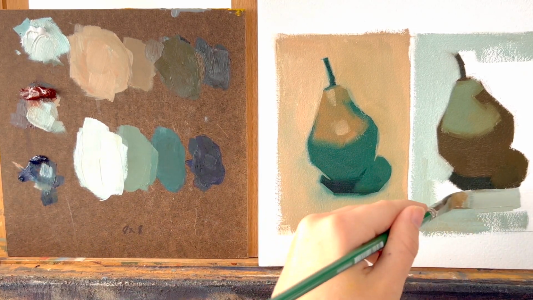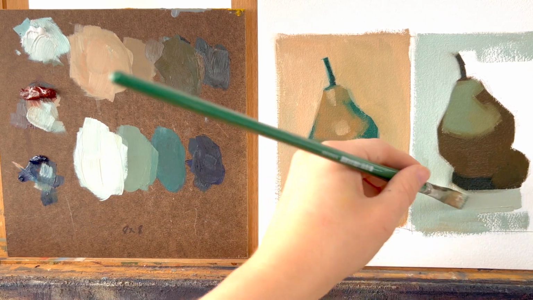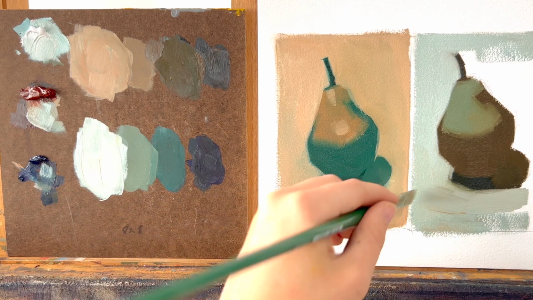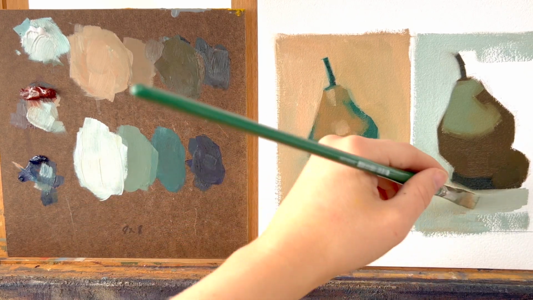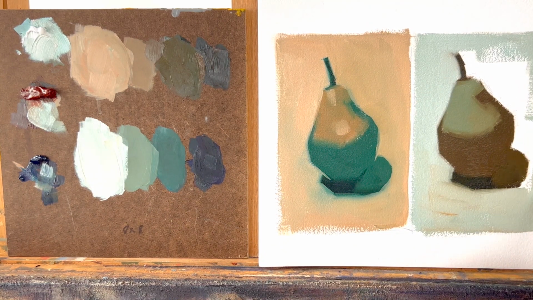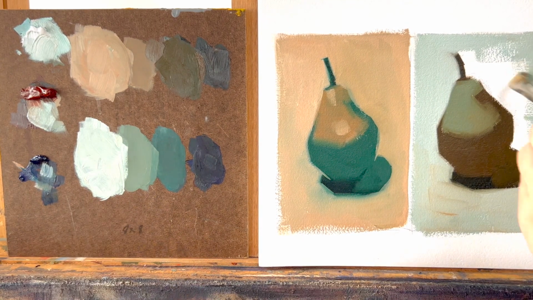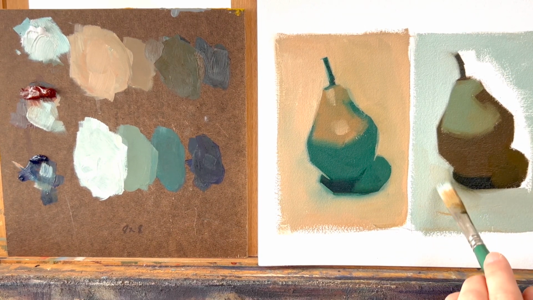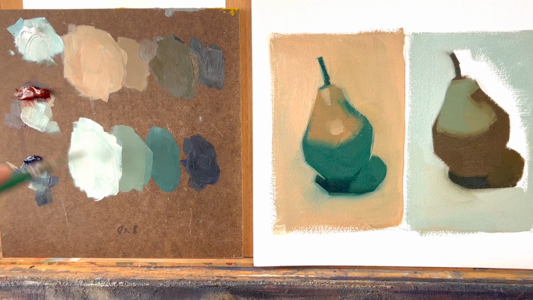And as I'm finishing this painting, you can begin to see the differences between these two paintings. And I think it's really fascinating because here we have two paintings. It's the same subject, the same composition. We're also even using the exact same three colors for both paintings. And yet both of these paintings look completely different.